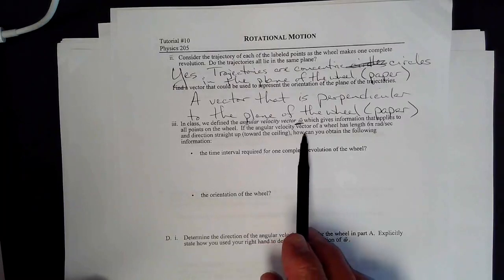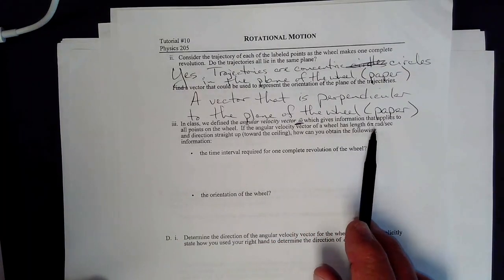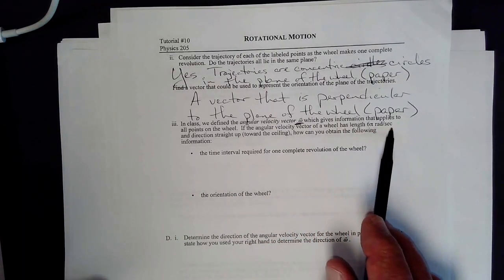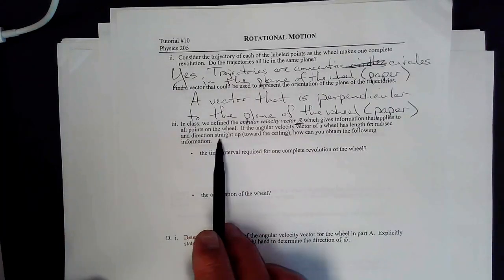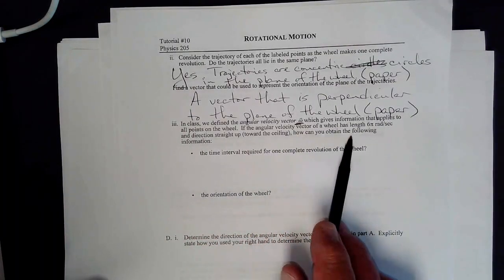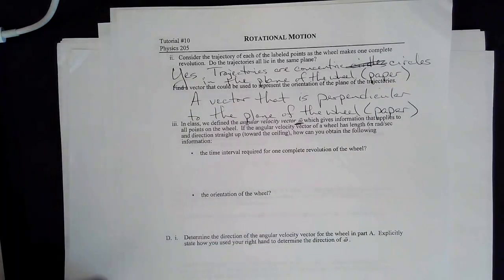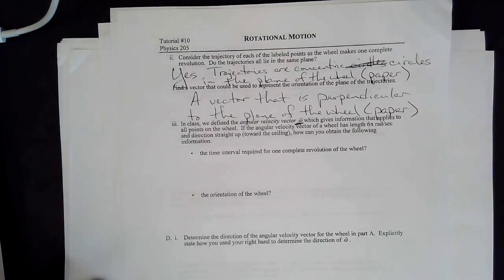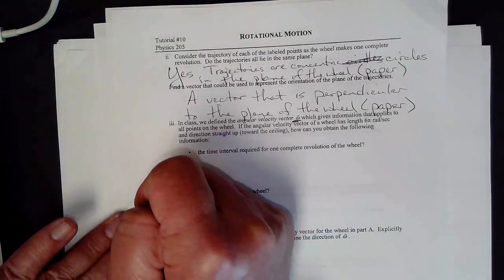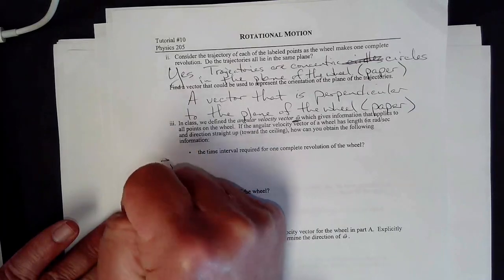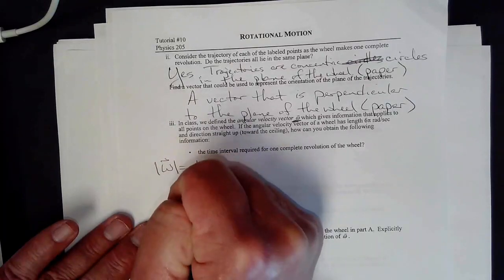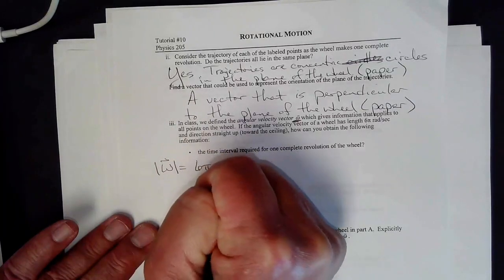If the angular velocity vector of a wheel has length 6 pi radians per second and direction straight up towards the ceiling, how can you obtain the following information? Well, first of all, what's the time interval required for one complete revolution of the wheel? Well, we're told that omega has a magnitude of 6 pi radians per second.